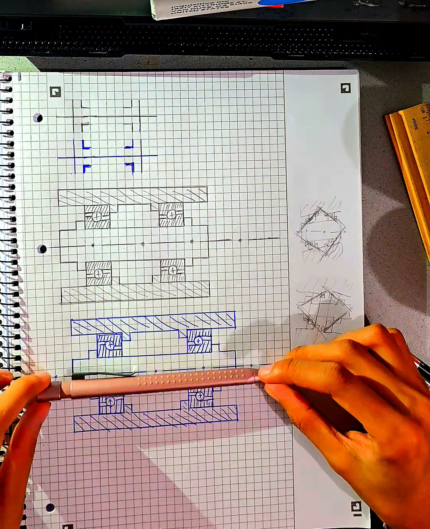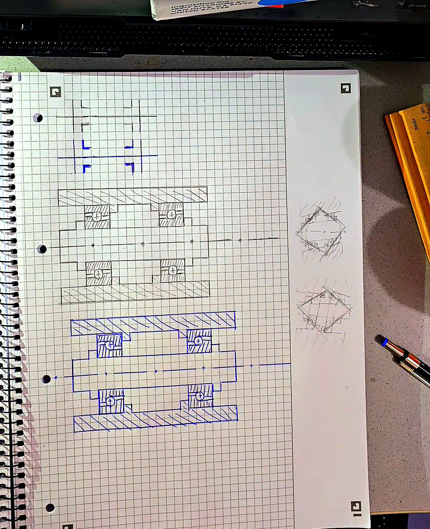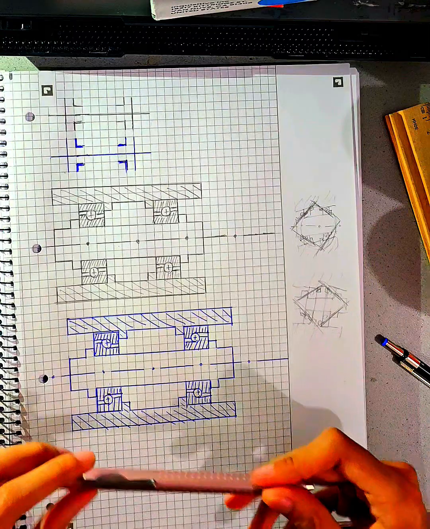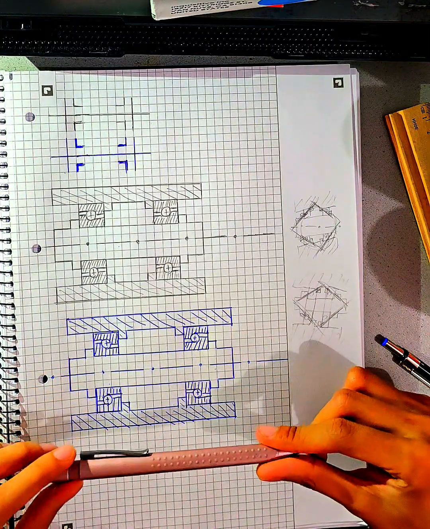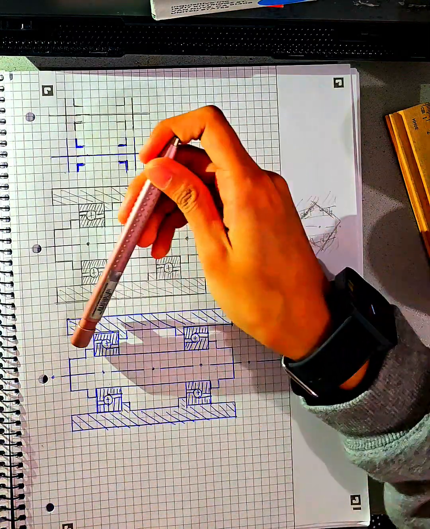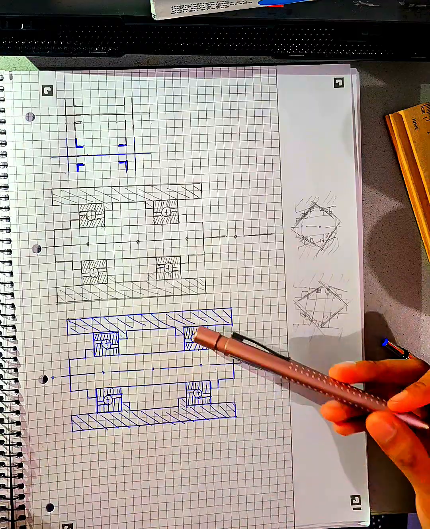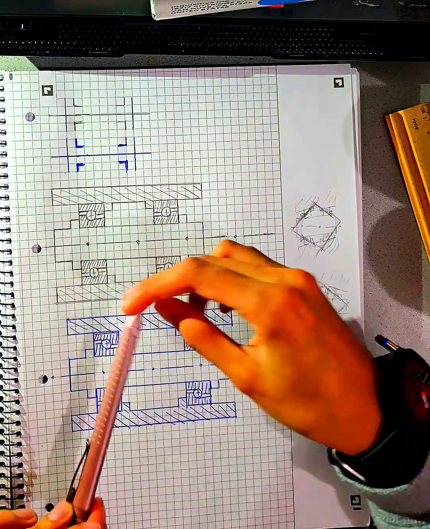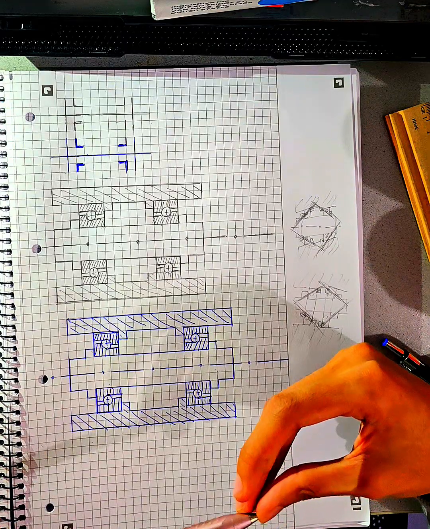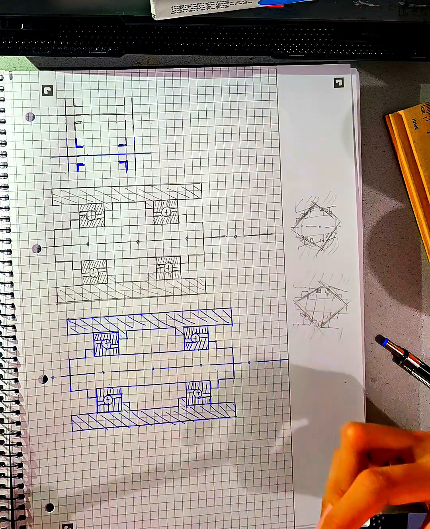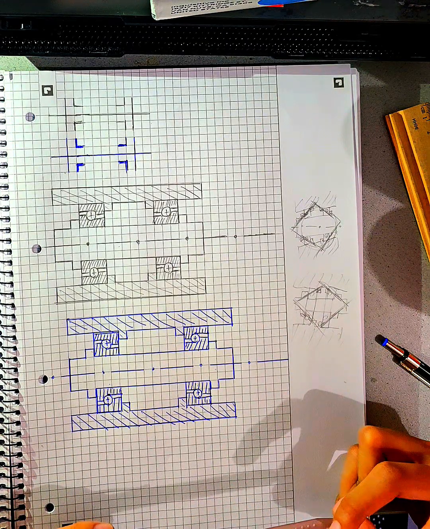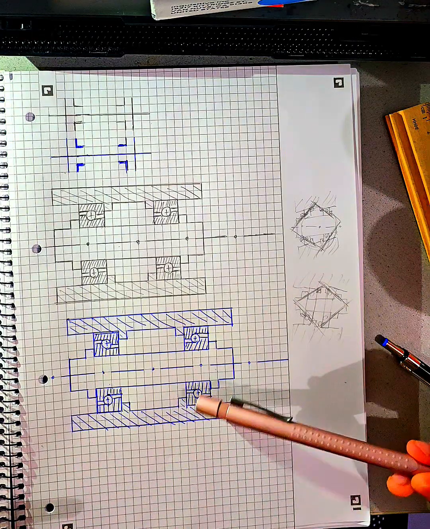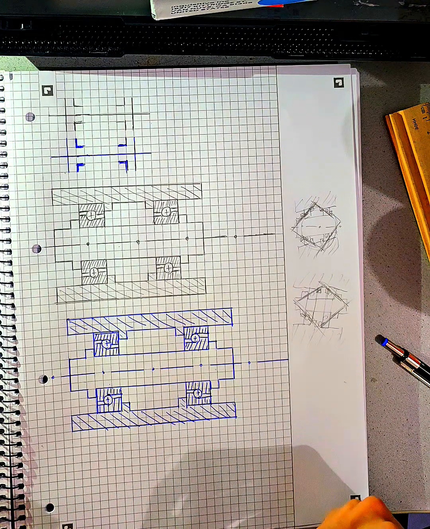It is impossible. So this part that I just drew in the previous video is impossible to manufacture, or rather, to assemble. The shaft is easy to assemble and easy to manufacture, you can just CNC it, but the bearing itself is difficult, well, impossible actually, to assemble onto this shaft, which is why we're going to first fix this drawing.